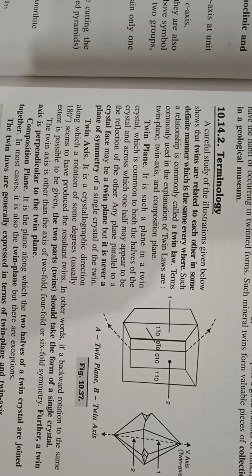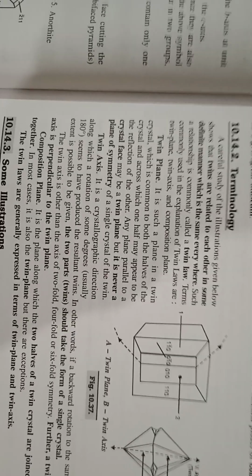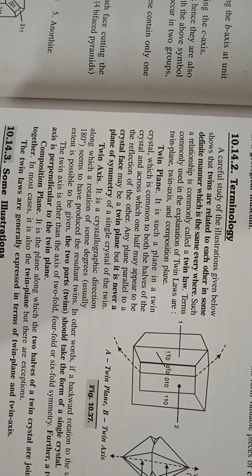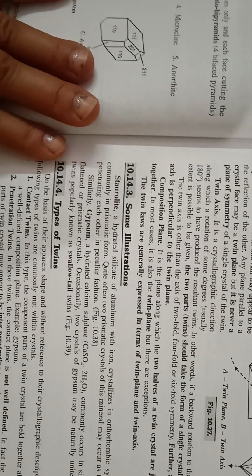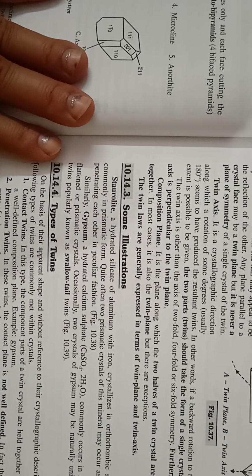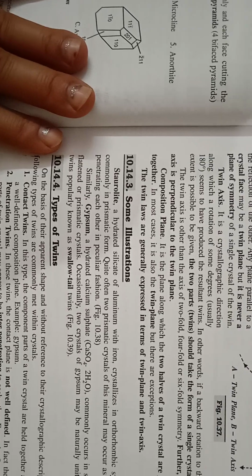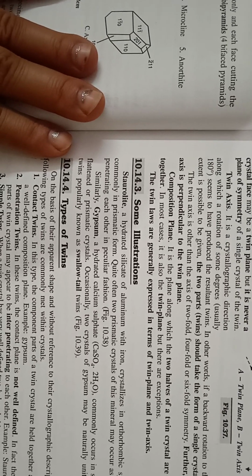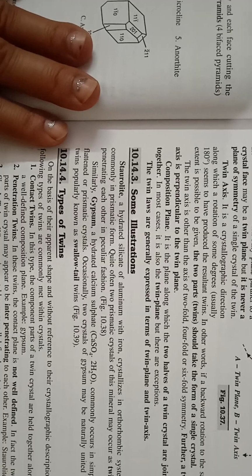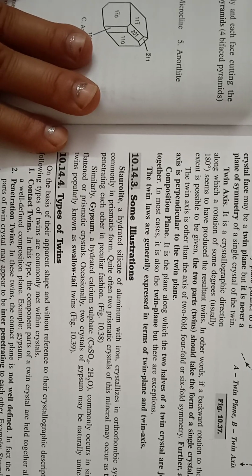Twinning is an interesting field of study in minerals because quite a good number of minerals have the habit of occurring in twin forms, and such mineral twins form a valuable piece of a collection in a geological museum. Terminology: a careful study of the illustrations shows that twins are related to each other in some definite manner which is the same everywhere, and such a relationship is commonly called twin law. Terms commonly used in the explanation of twin law are the twin plane, the twin axis, and the composition plane.